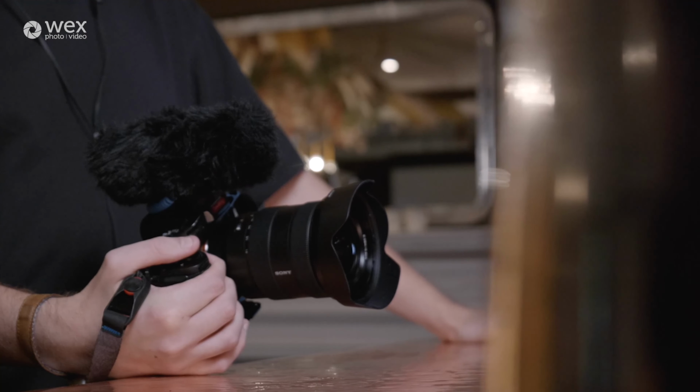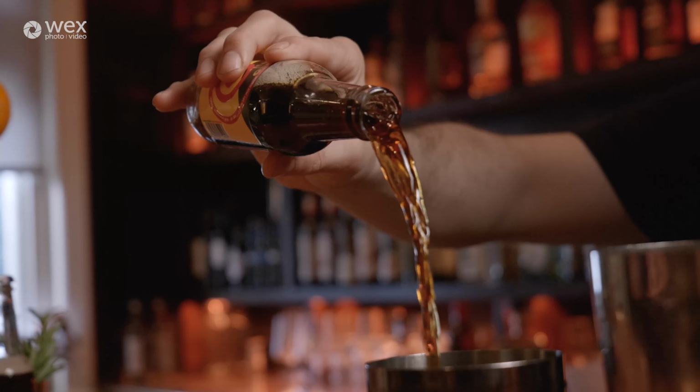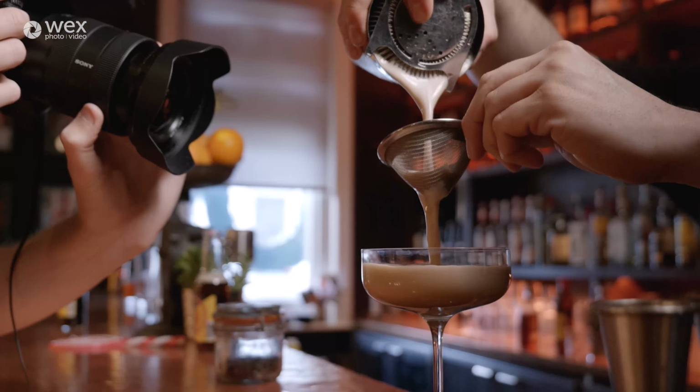I'm a video content creator from London, and today we are in a cocktail bar and we're going to be looking at some audio techniques for video. So today I'm actually using the Sennheiser MKE400 as well as the portable lavalier set. So we're going to be looking at the differences between the two.